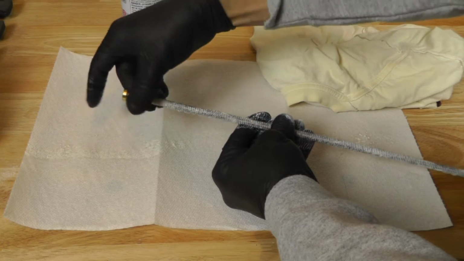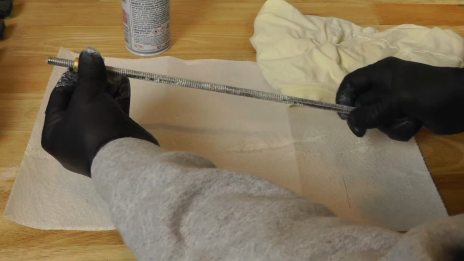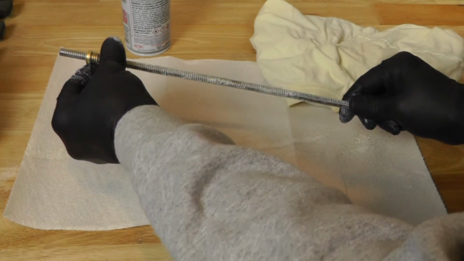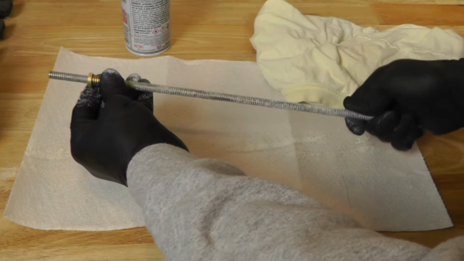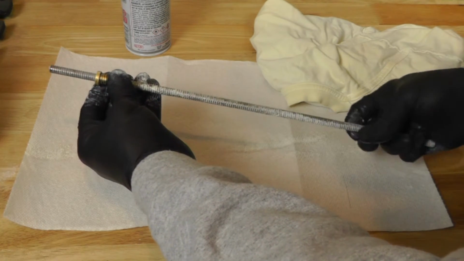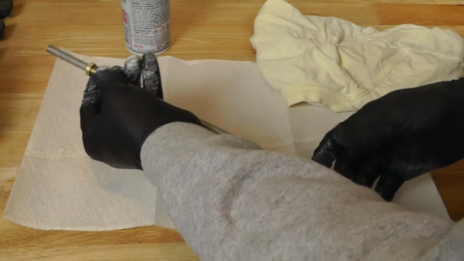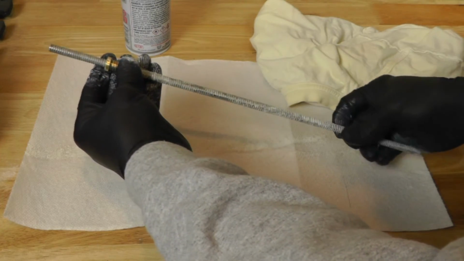Once that's on there, then what you'll want to do is run this nut all the way down your lead screw, and that will then allow us to clean up our mess once it's been thoroughly greased. Notice this is going to fall out of my hand a ton because it is slippery, which is why you are wearing the gloves to begin with.